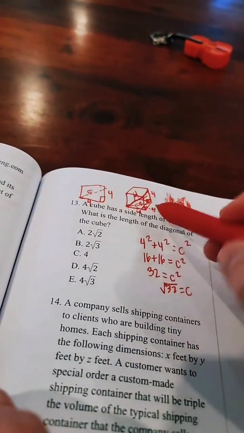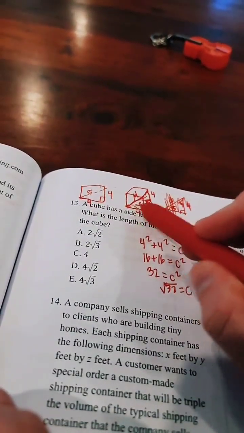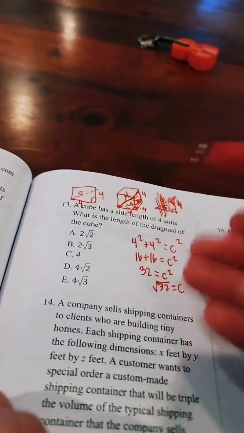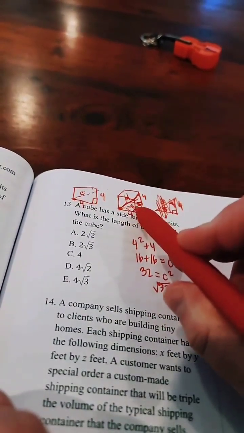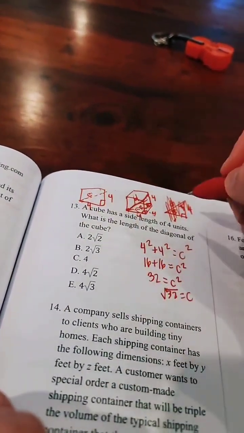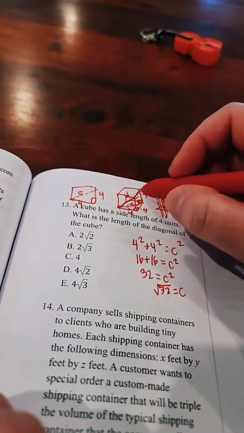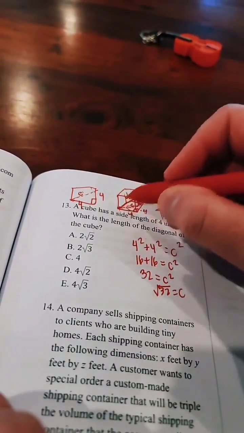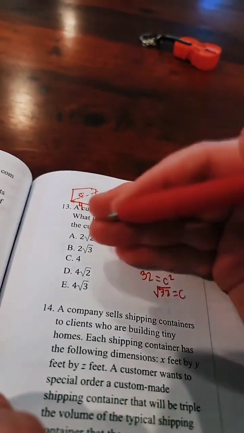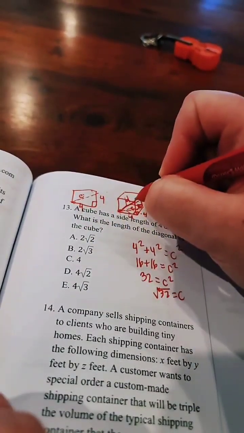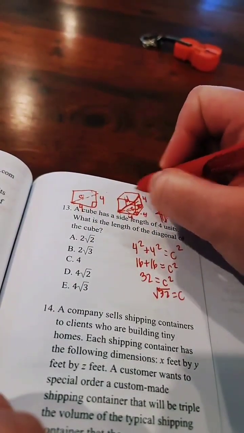So the c is the diagonal across the base of a cube. If you're thinking of the bottom of a dice, it's the diagonal right there. So that's what c is representing there. Now, if we think about the diagonal of a cube, it's like the bottom left of a dice to the top back right, kind of.